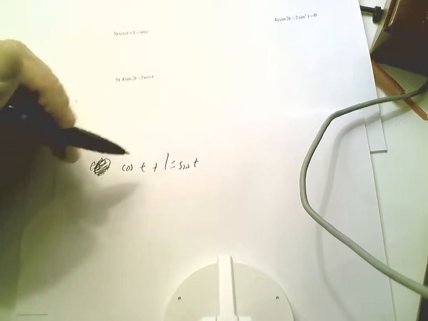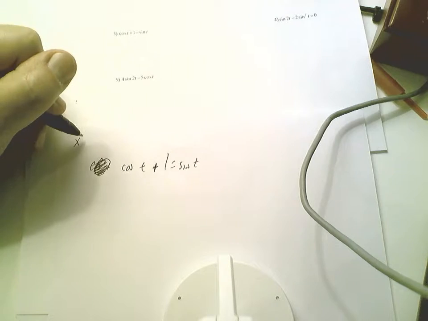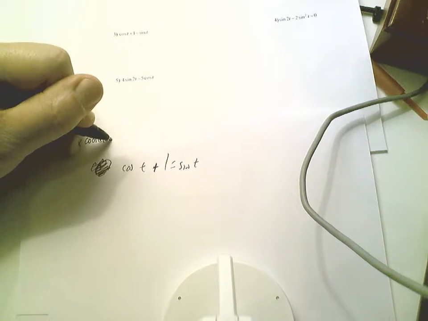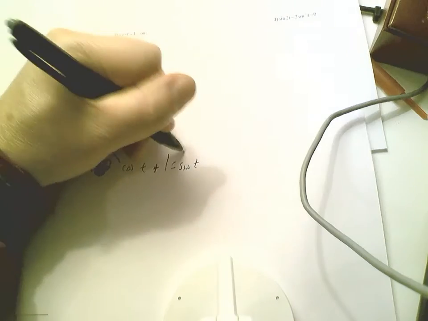Now this is kind of an interesting one. There are no identities out there for it. You've got a kind of mixed sine and cosine. How would you handle one of these? Well, there's some intuition that you could use. If you recall, the cosine is the x coordinate. The sine is the y coordinate. And so what's it saying?